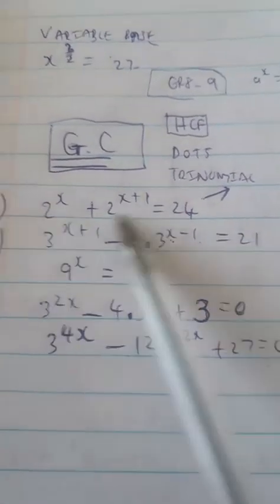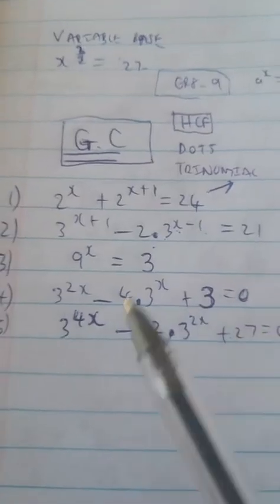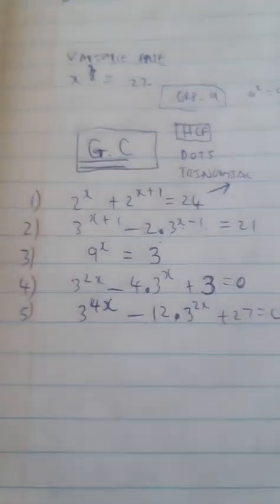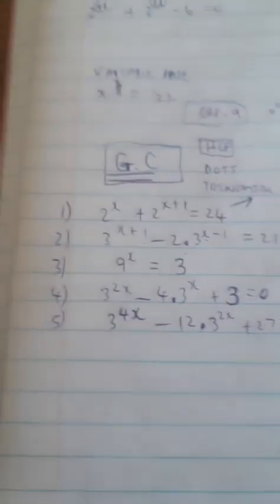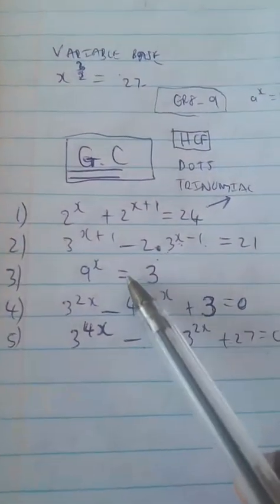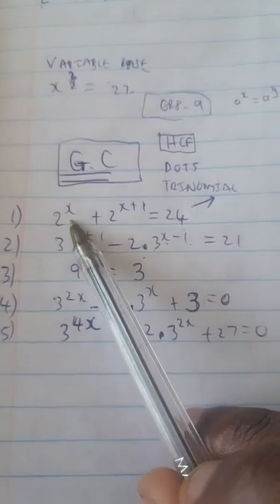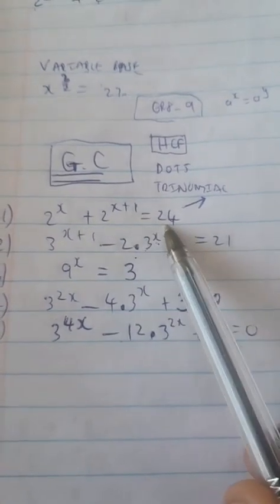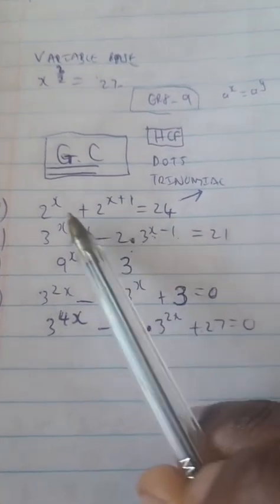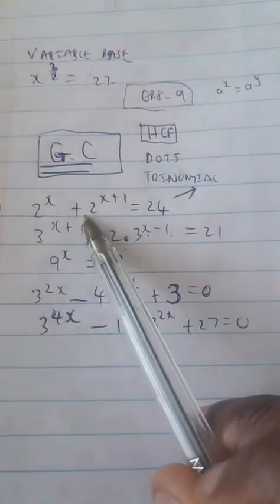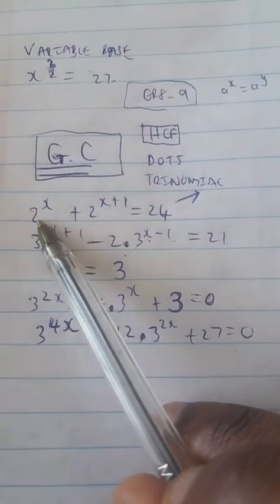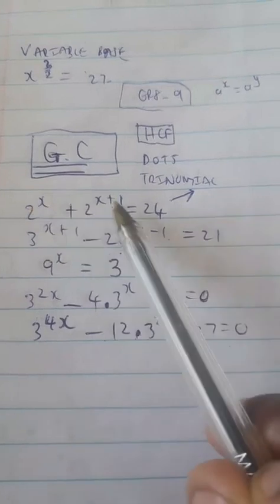So for instance here, in these game challenge problems that I had asked you learners to go ahead and do, 2 to the power x plus 2 to the power x plus 1 is equal to 24. If we look at the left hand side, we can see that for the prime base that we have, how many terms are there on the left?